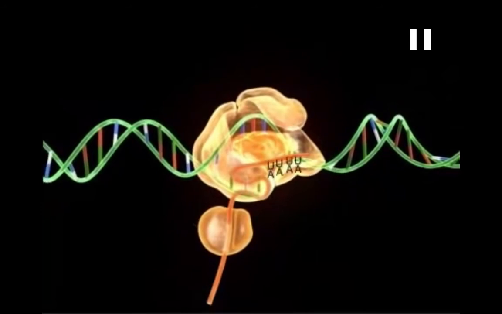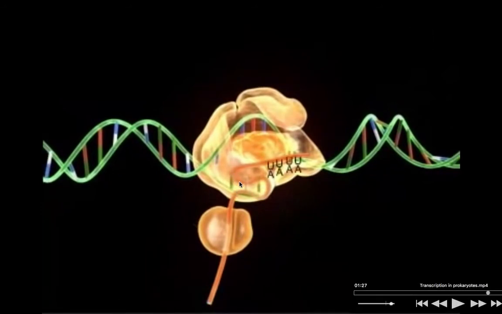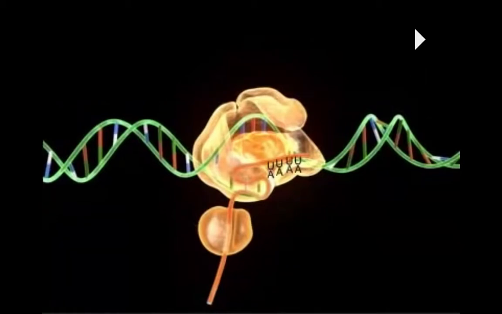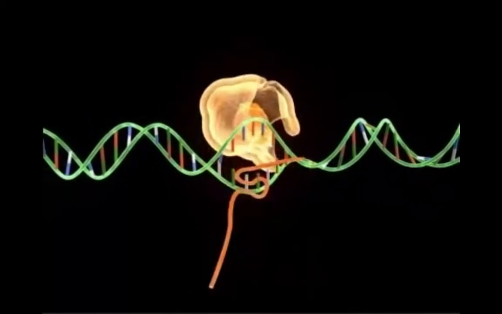So now, in rho independent termination, if you will see, this hairpin loop has formed. The presence of this hairpin loop stalls or stops the RNA polymerase from moving forward. And then this part here, the U-rich region and the A-rich region, because these are weaker bonds, it will help the RNA dissociate from the DNA template because of its weaker bonds.